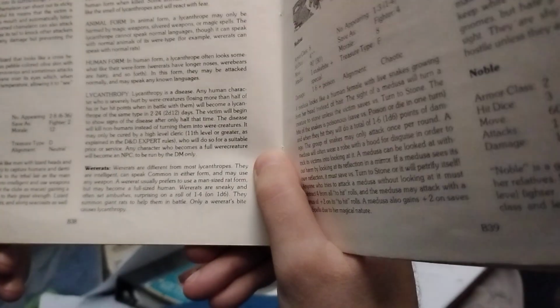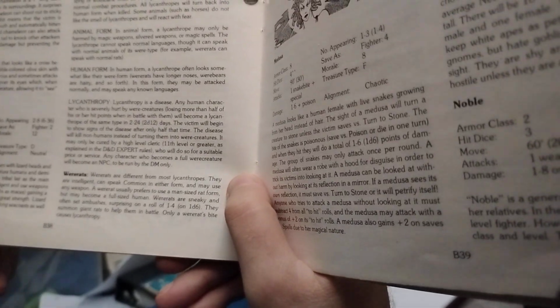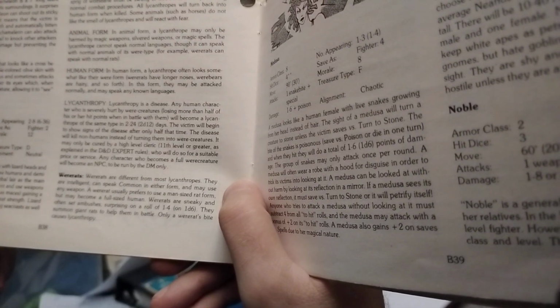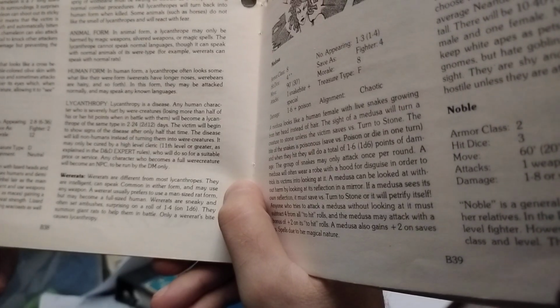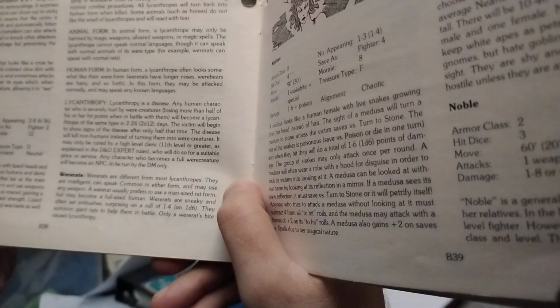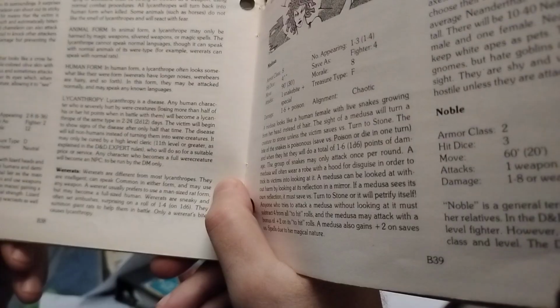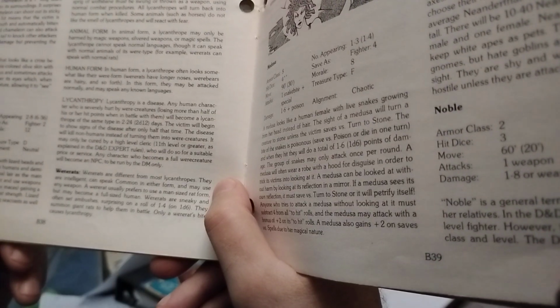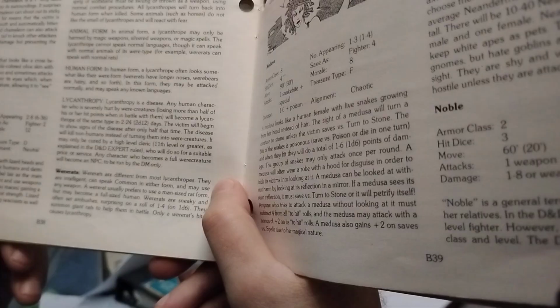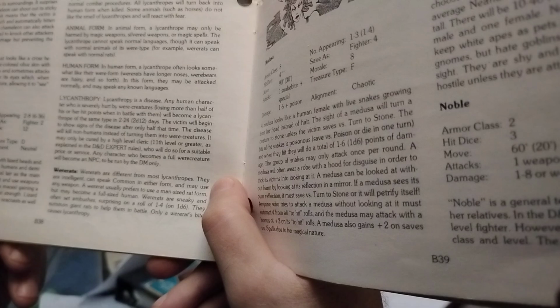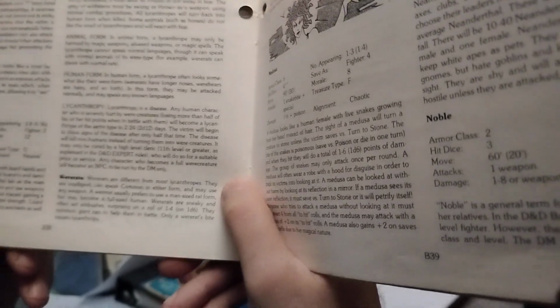Rare rats are different from most lycanthropes. They are intelligent and can speak common in either form and may use any weapon. A rare rat usually prefers to use a man-sized rat form, but may become a full-sized human. Rare rats are sneaky and often set ambushes, surprising on a roll of 1 to 4 on a d6. They summon giant rats to help in battle. Only a rare rat bite causes lycanthropy.